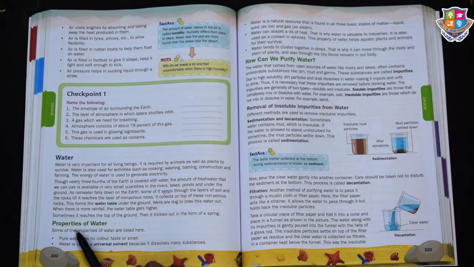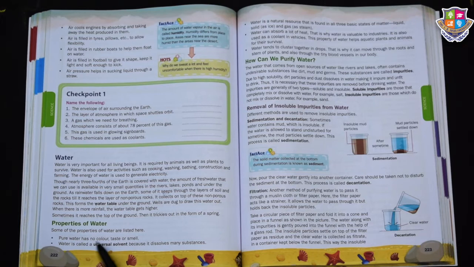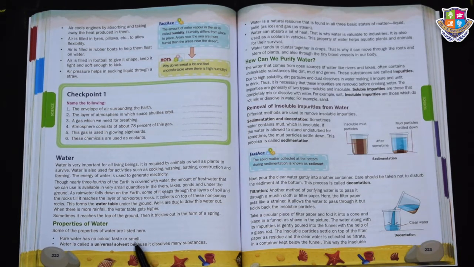As we have read the properties of air, in the same way we will read what is there in water. Pure water has no color, taste or smell. Does it have? No, there is no color, taste or smell. When you mix some color into it, only then will it become colorful.